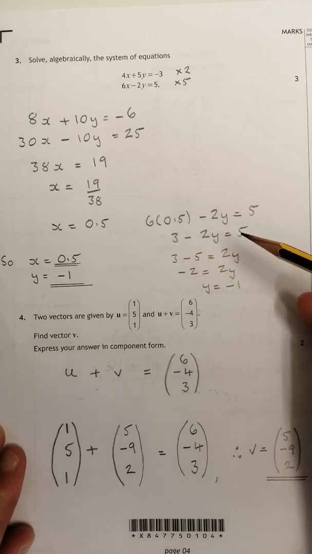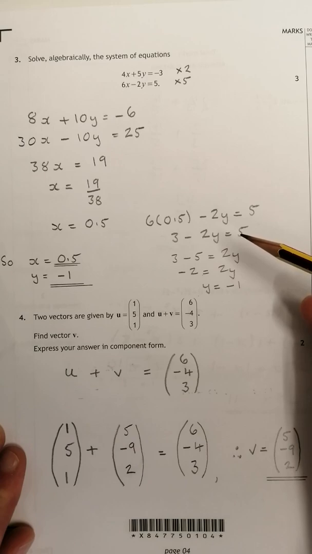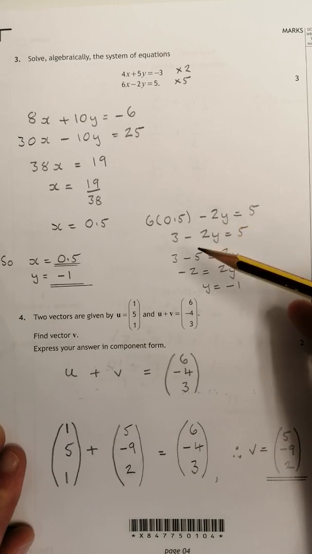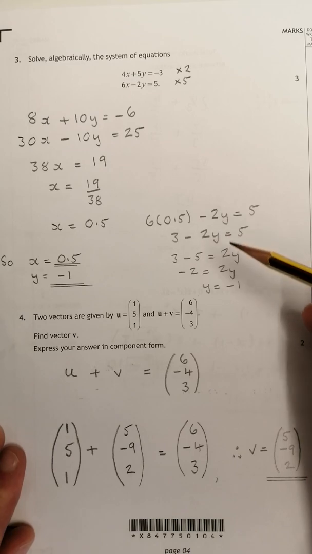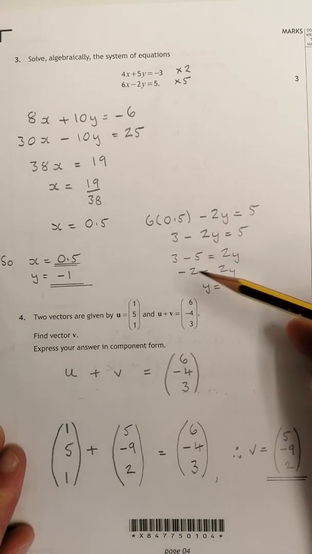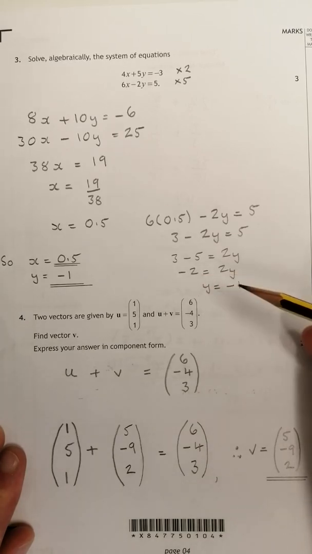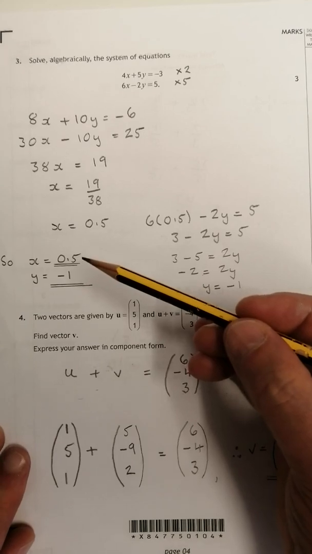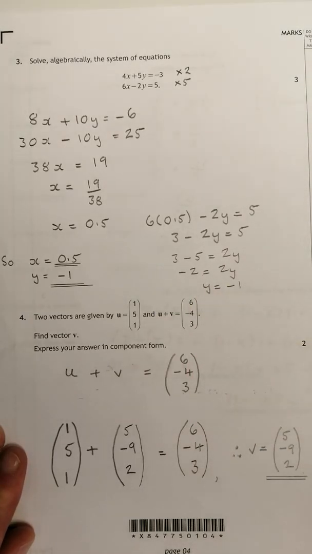Take 2y is 5, and the easiest way is to do the old change the side, change the sign trick. Move the 5 over, becomes minus 5. Move the take 2y over, becomes plus 2y. 3 take 5 is minus 2, is 2y. And divide the minus 2 by the 2 gives you minus 1. So x is a half and y is minus 1.